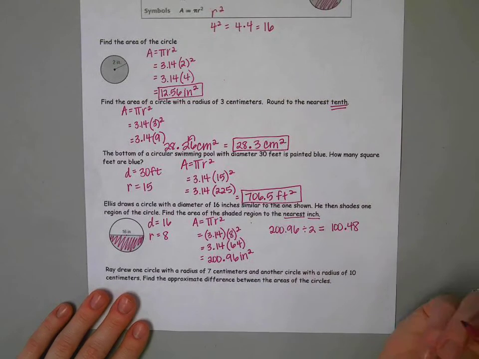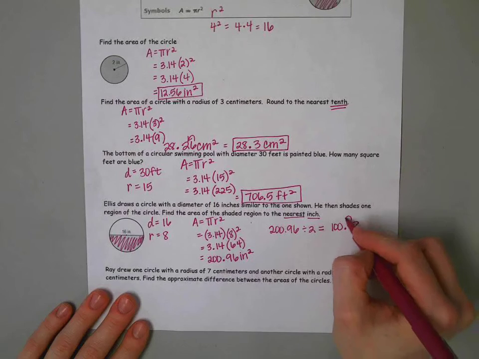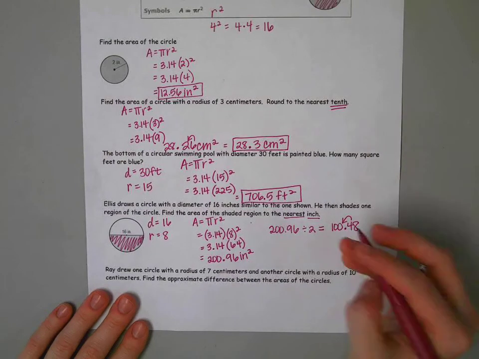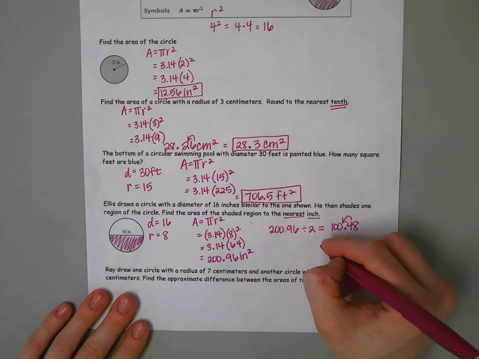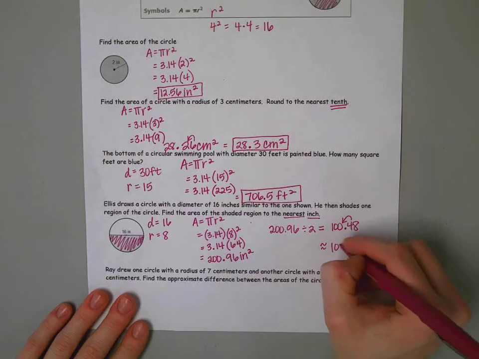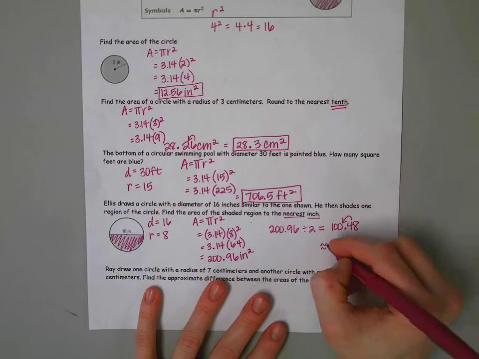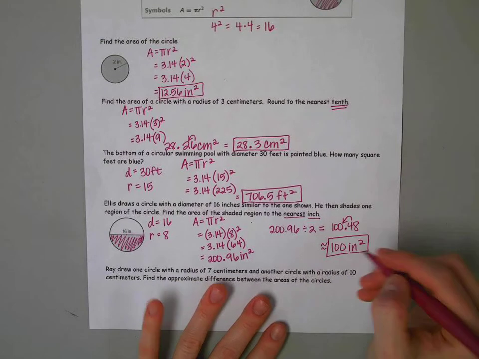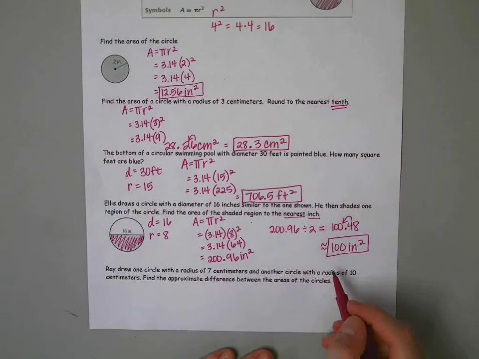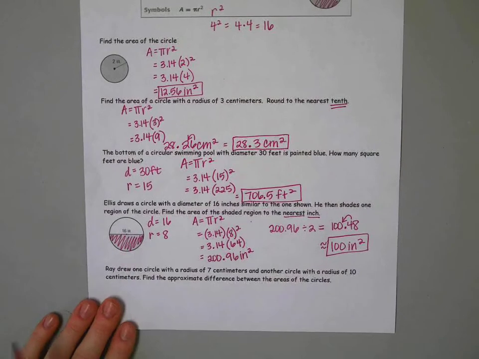They asked me to round to the nearest inch, so 4 tells 0 to stay the same. So the answer would be 100 inches squared. That is the approximate area to the nearest inch of the shaded part of this circle.